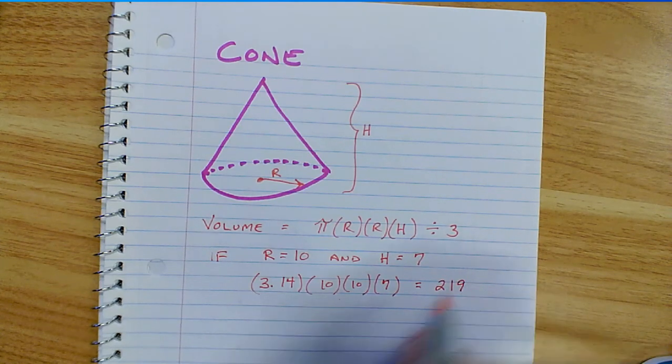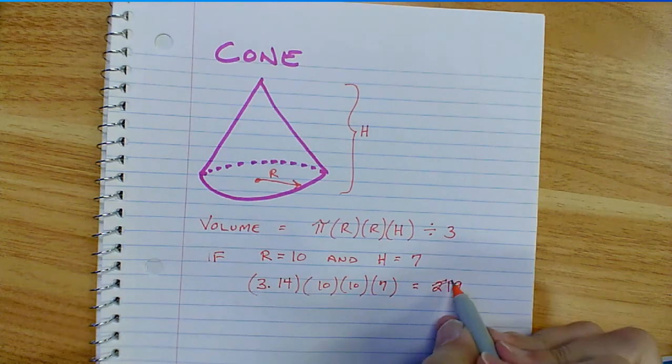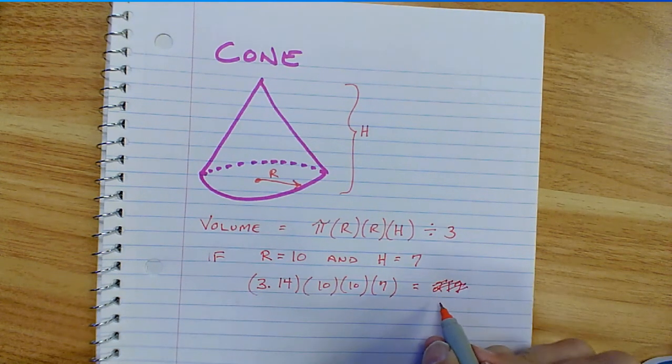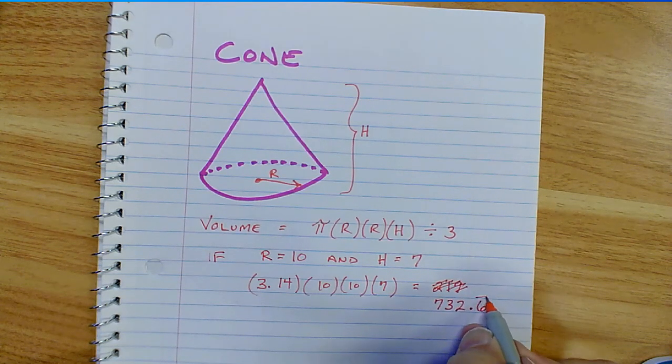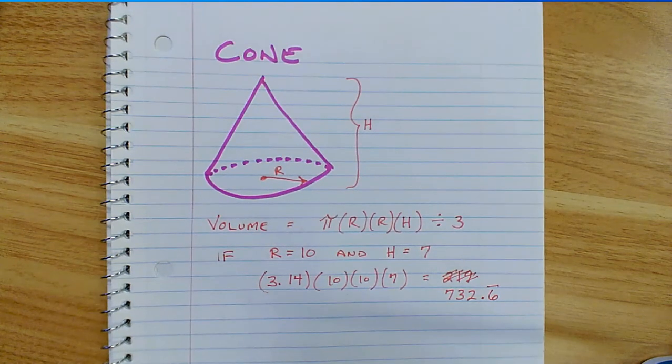Oh, divided by 3. I did not divide it by 3. Divided by 3, excuse me, would be 732.6 repeating. And our magic word is the number 6. S-I-X.